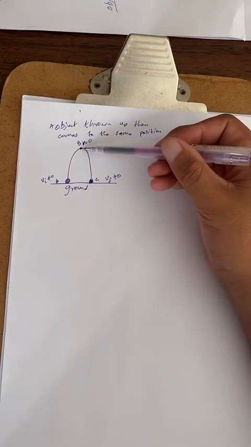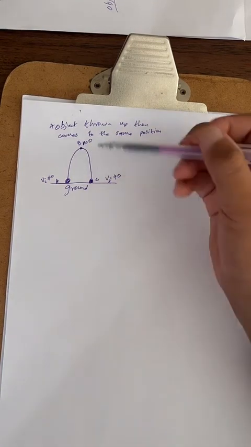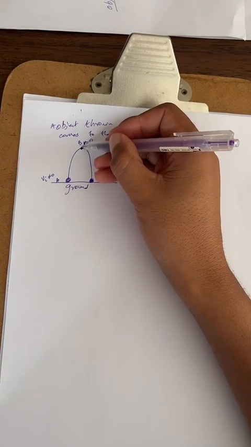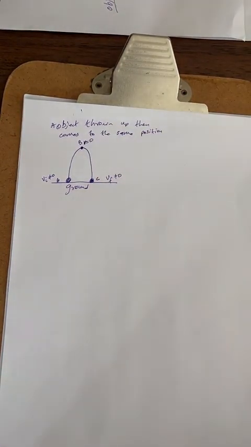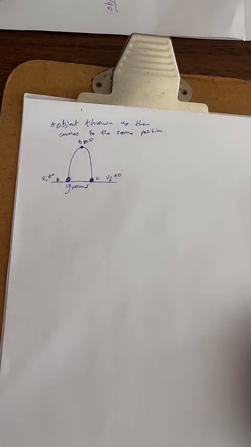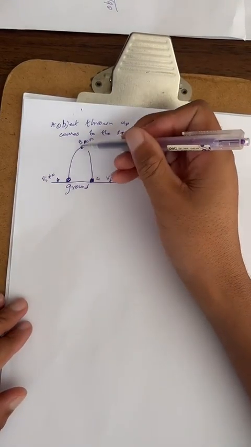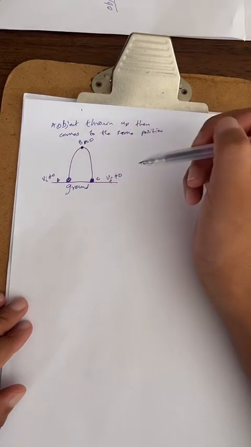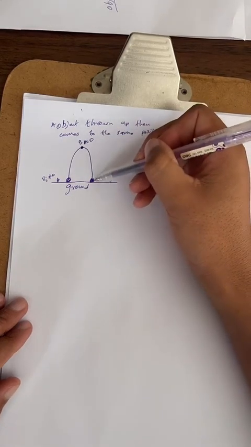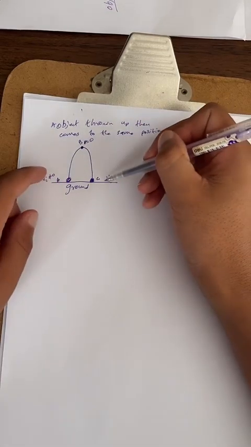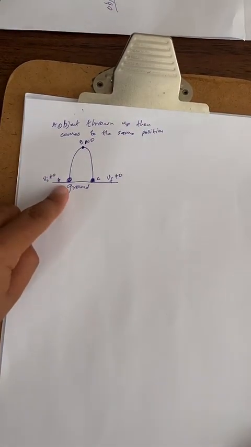It reaches maximum height, stops a little bit, and comes back down. So velocity at maximum height will always be zero. But anywhere between A and B, velocity is not zero. Between B and C, velocity is never zero. It's only zero at point B. Velocity is also not zero at C, and not zero at A.